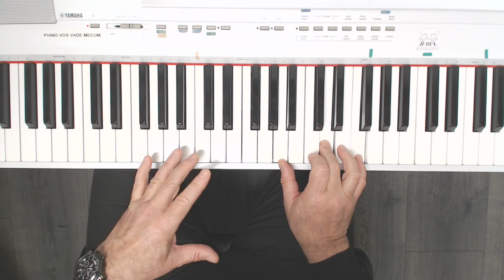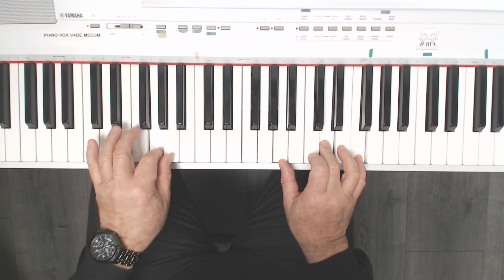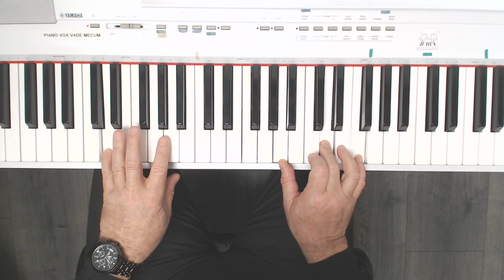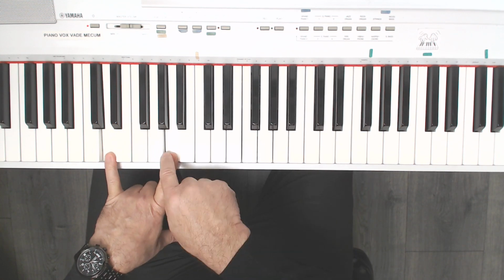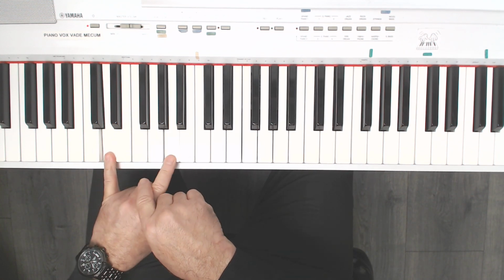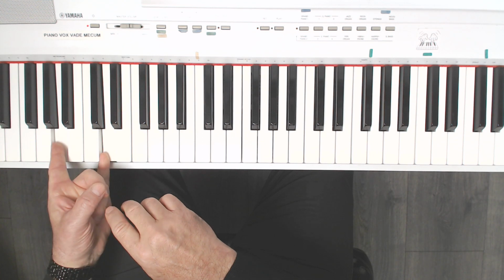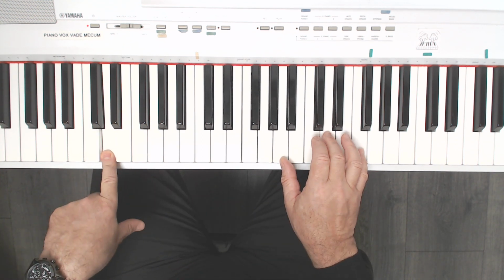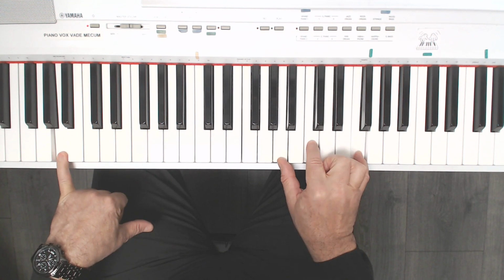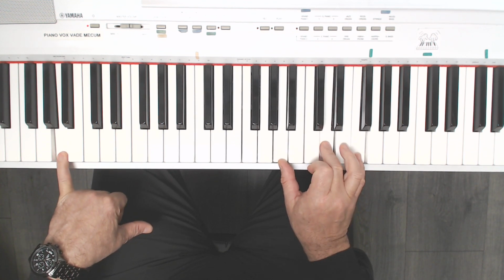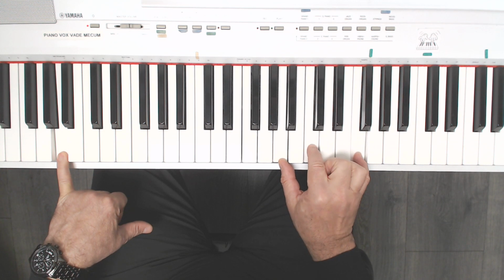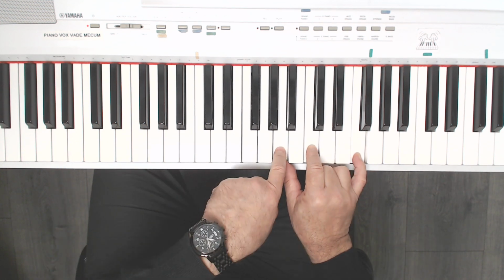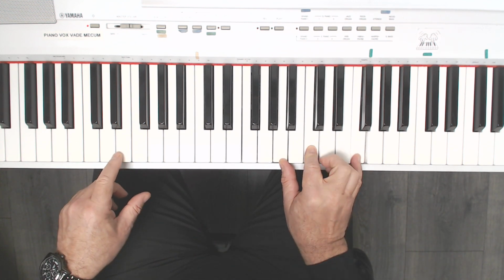Minor mode or major mode, 1, 2, 3, 4, 5 is the same thing, it's not important for that. So we are playing, but we invert the 5th, that's the A. Instead of the root, you play the 7, and you don't change the A and the F.